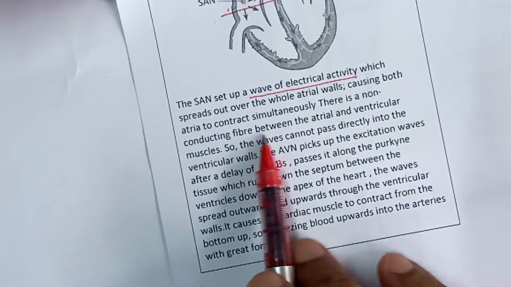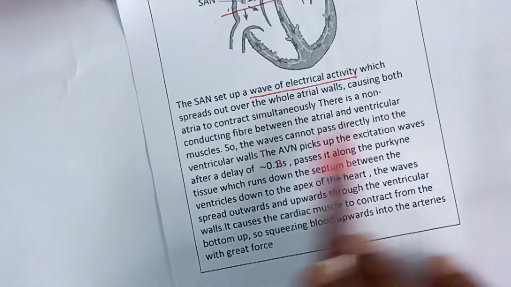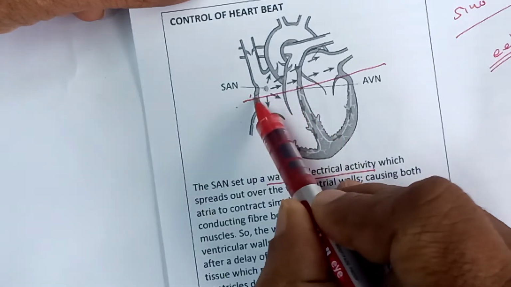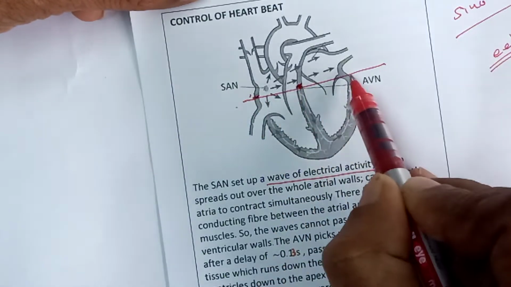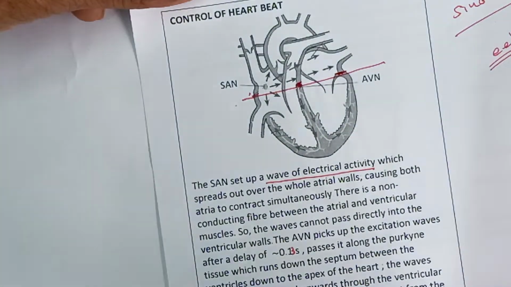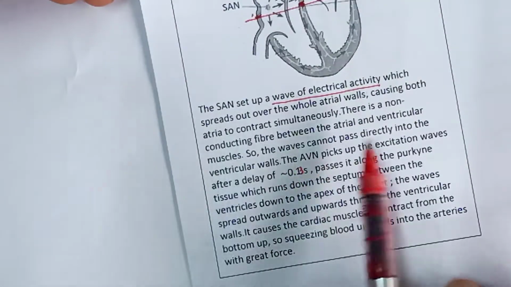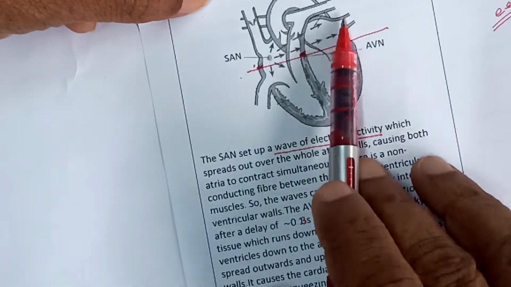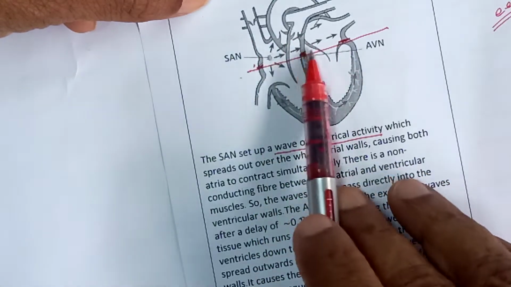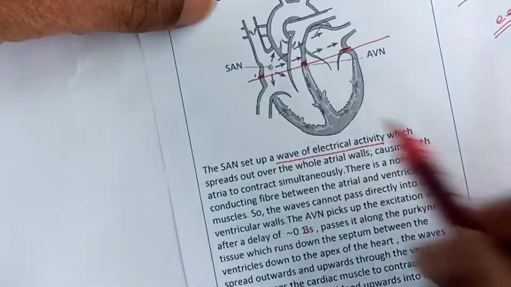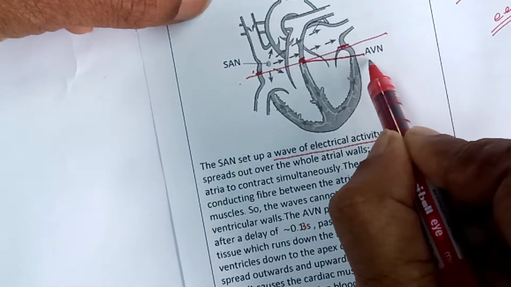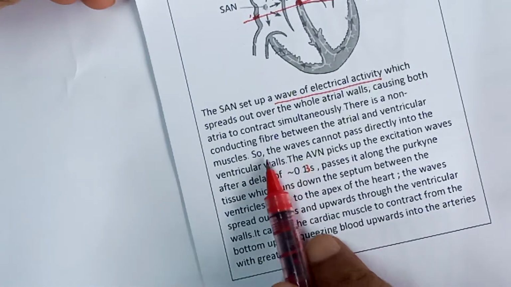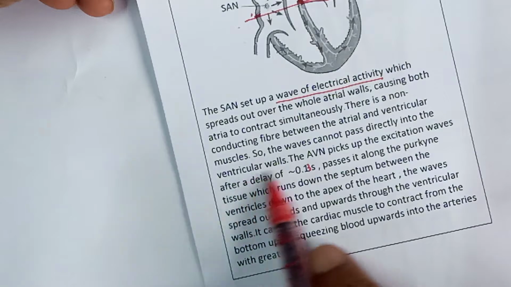There is a non-conducting fiber between the atria and the ventricle wall. So between the atrial wall and the ventricle wall, here we have a non-conducting fiber. So what happens? The wave cannot pass directly to the ventricular wall. It is stopped by the non-conducting fiber. So all the wave converges to the AVN. Here this is the AVN, atrioventricular node.